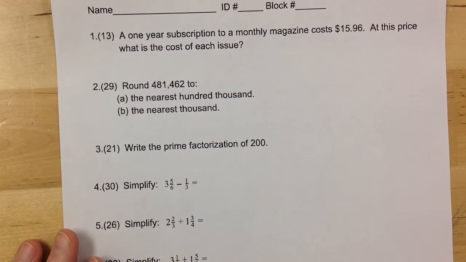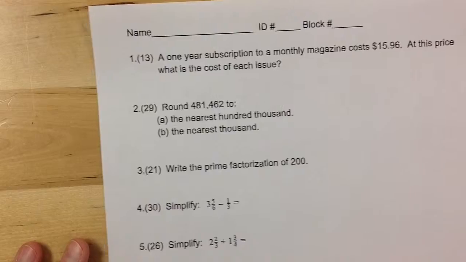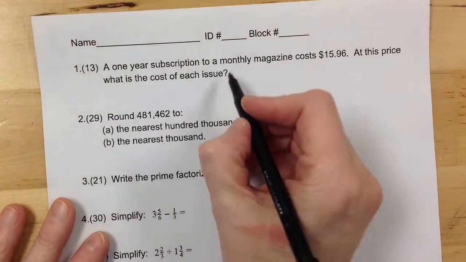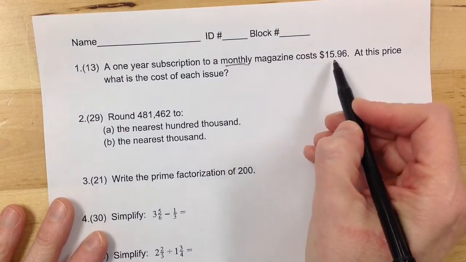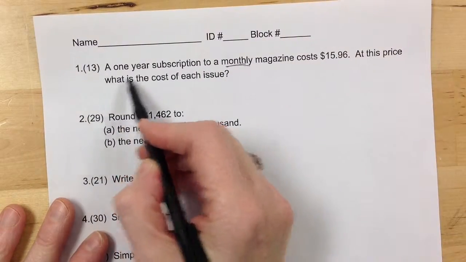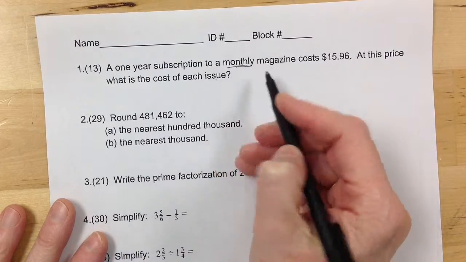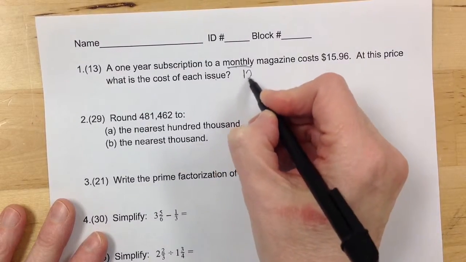Study guide number 7, course 2, problem number 1. This is page 1. A 1-year subscription to a monthly magazine costs $15.96. At this price, what is the cost of each issue? Well, if you're getting a magazine monthly, that means you're going to get 12 issues in a year.